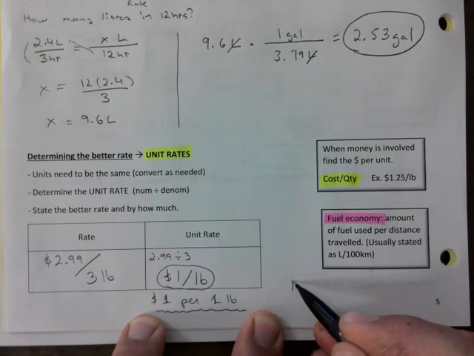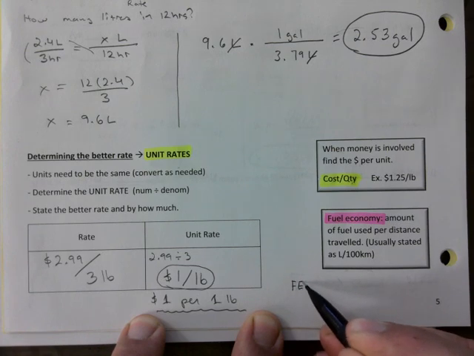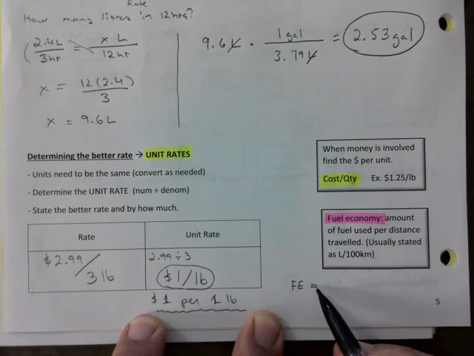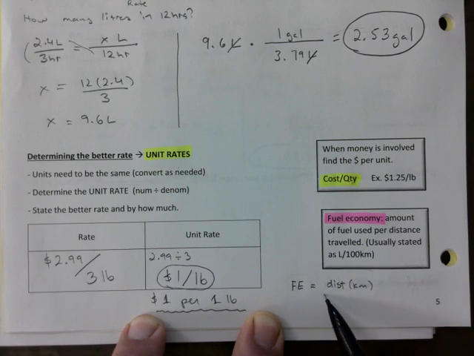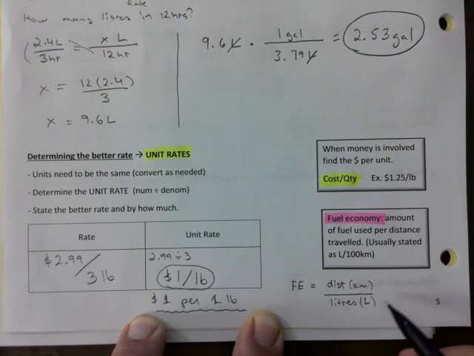I'm going to call that fuel economy, right? You take your distance in kilometers, like the distance you traveled, and you divide it by the liters, right? Liters, L, and you multiply that by 100.